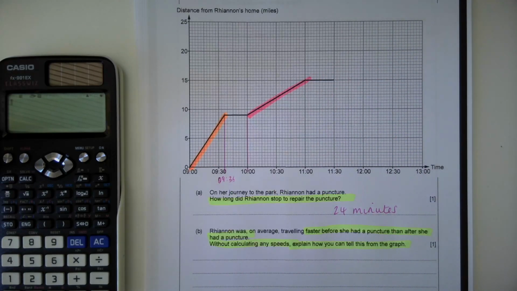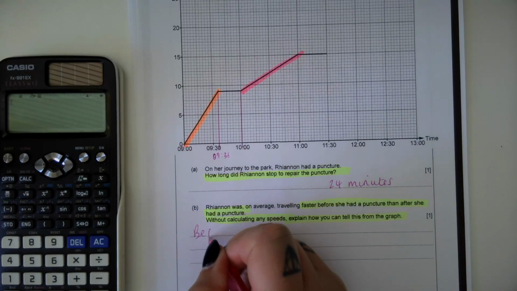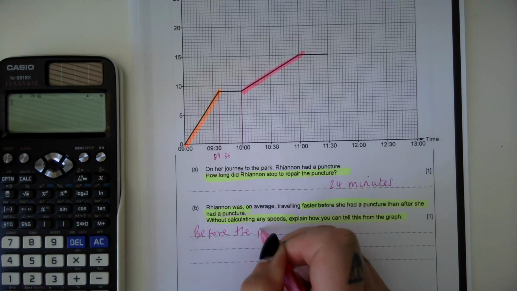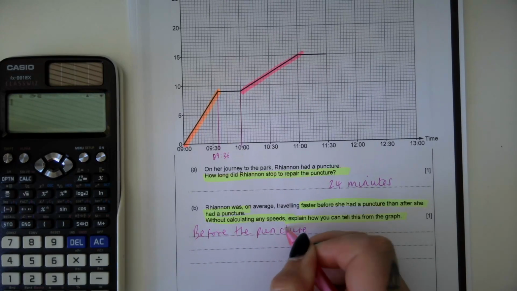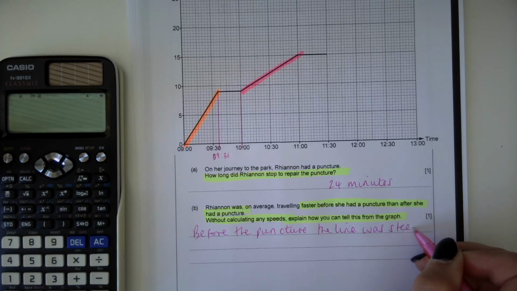Now, the orange line at the start of the journey, so before the puncture, is steeper. And that's how we know she was travelling faster. So we can simply say, before the puncture, the line was steeper.